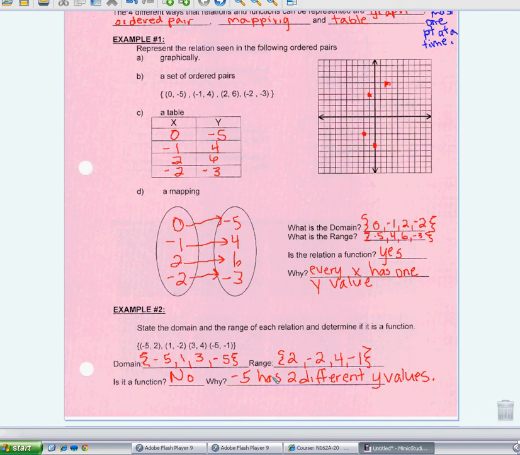Okay, so they can only have the same value. So if I had -5, -1 twice, then it would be a function because it has the same y value.